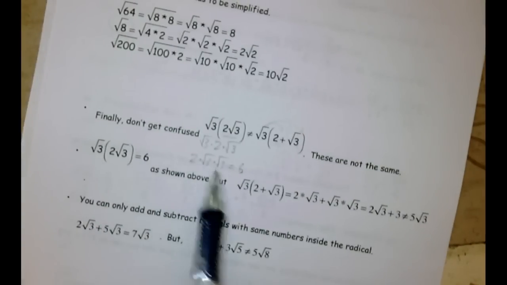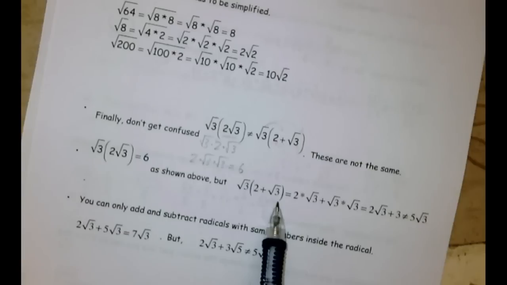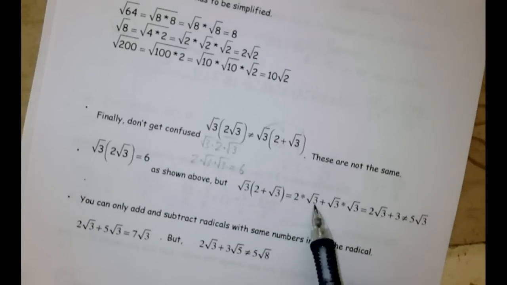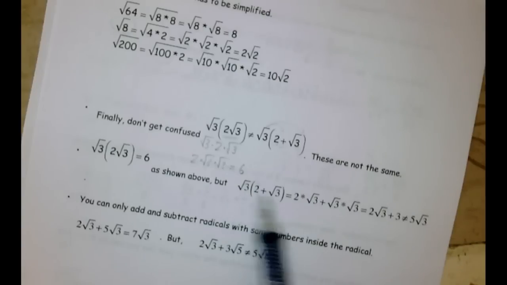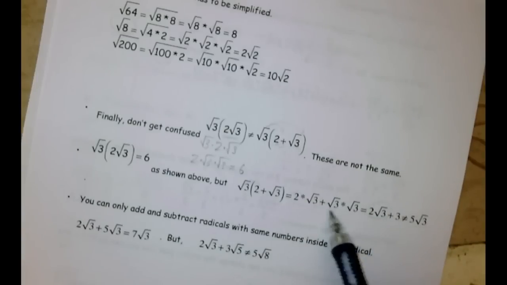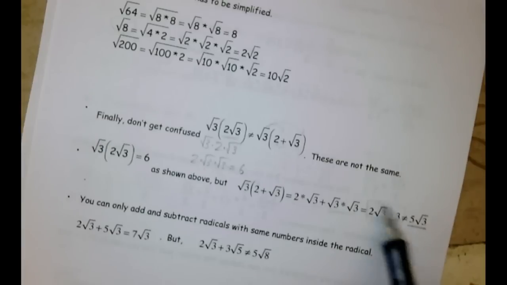We just did that. Now let's look at this distribution. 2 times square root of 3, that's the first part. And square root of 3 times square root of 3, that's the second part. The first part stays as 2 root 3. The second part becomes 3. But this is not 5 root 3. This is the final answer. You cannot make it any simpler than this because you cannot add 2 root 3 to 3.